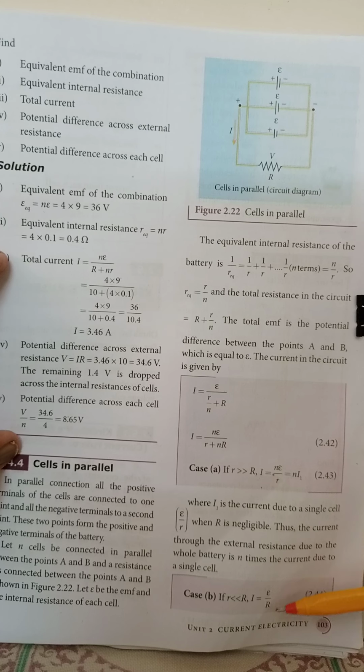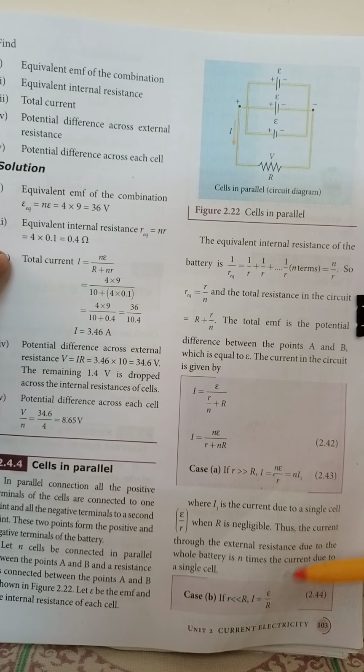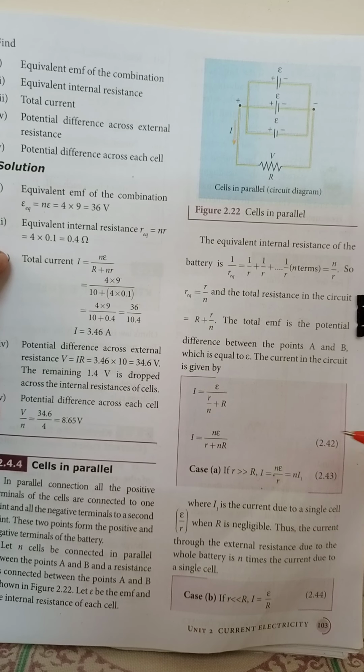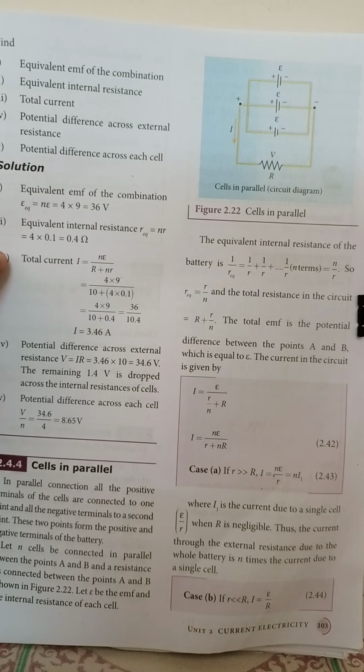So when the cells are connected in parallel, it is advantageous only if the internal resistance is far greater than the external resistance. It is just opposite to the case of the cells connected in series.